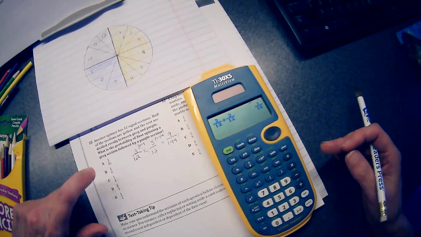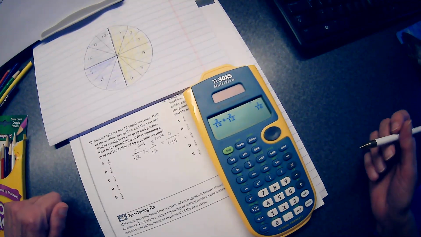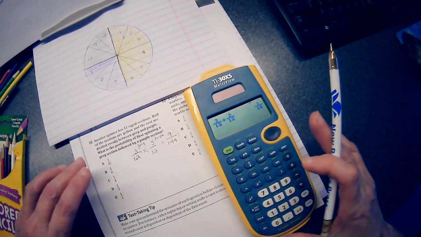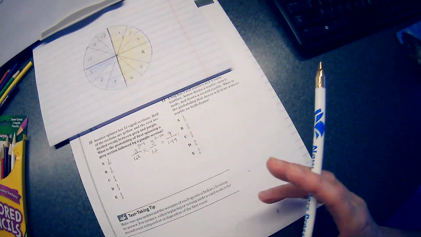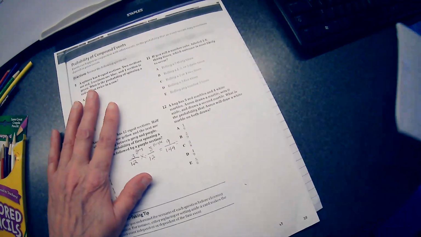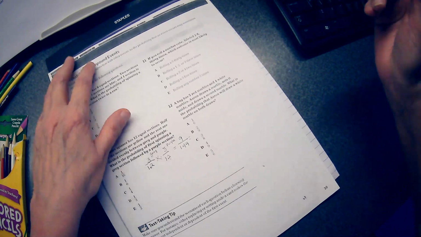So 1 out of 16 times I would land on a gray first when I spun the first time, and land on a purple the second time I spin.